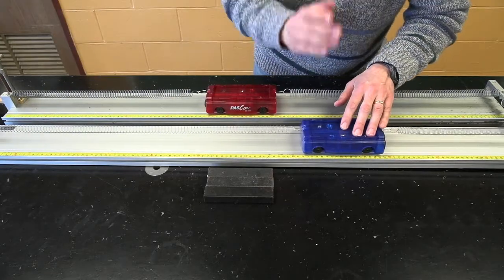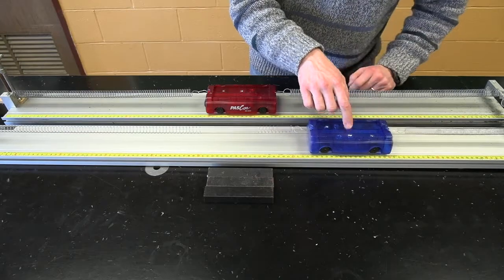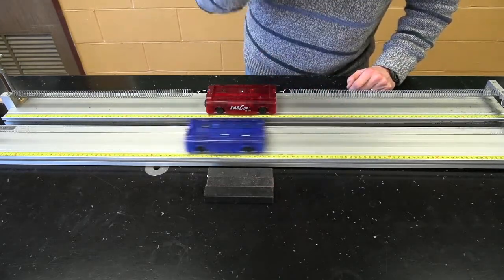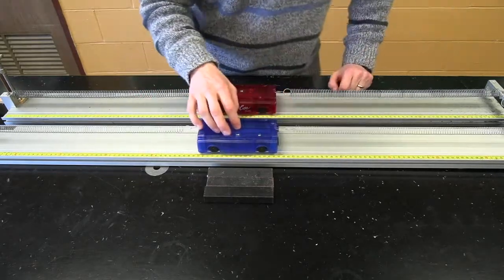So this is the correct way to count off cycles as this thing is vibrating. I let it go. 1, 2, 3, 4, 5. In other words, a complete back and forth.